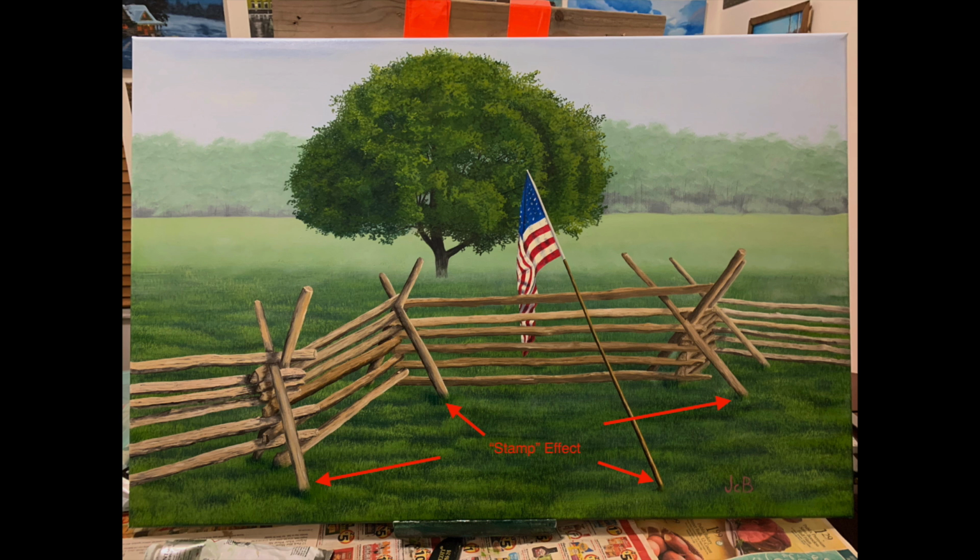You lose that feeling that the fence and the flag are in the painting as opposed to just being set on top of the painting. So I'm going through and I'm going to be growing that grass essentially in that second painting. And I think that'll really make it feel like the fence and the pole are actually a part of this painting.